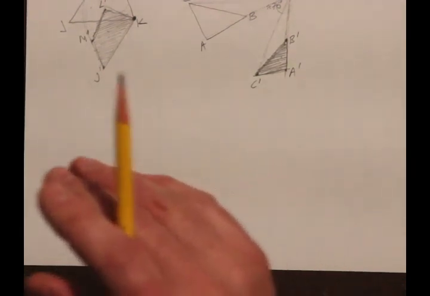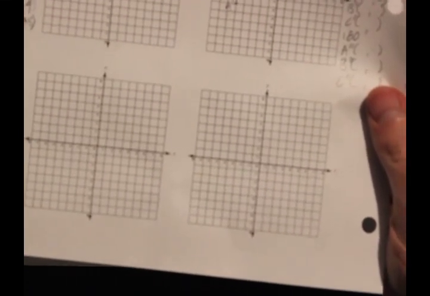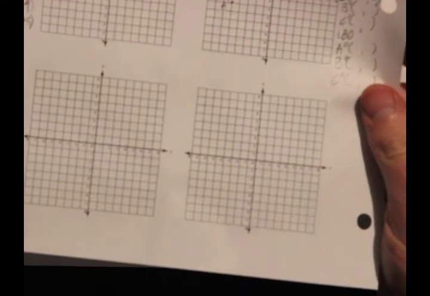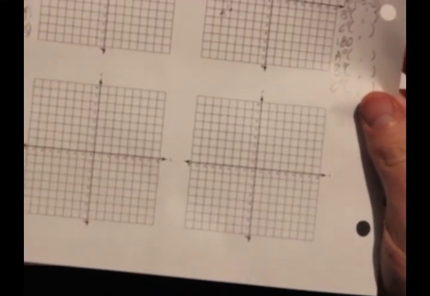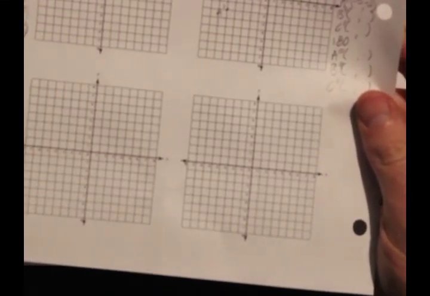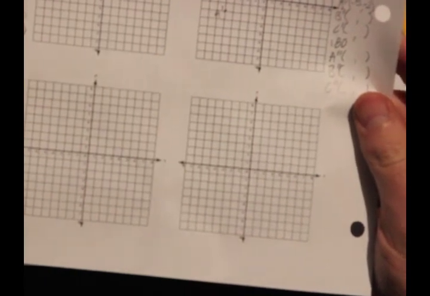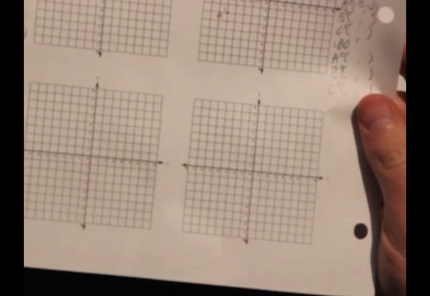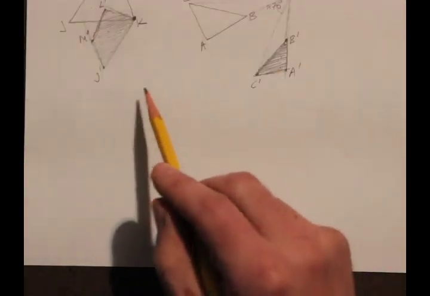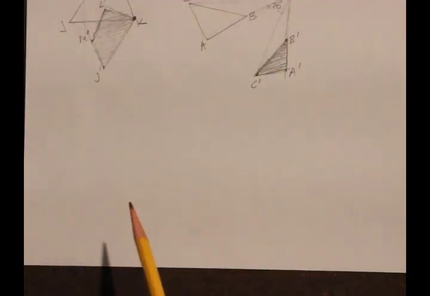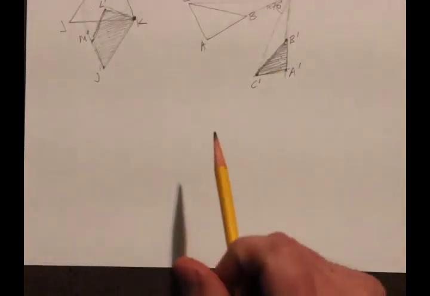So hopefully you have some paper like this that was in your packet. If not, let me know, and I can send out some PDFs. I don't know if you have ability to print at home, so I'm not sure how to get you this if you can't print at home. But contact me, let me know if you need help with that. But first we're going to write a few things, and then we'll go to that grid paper.